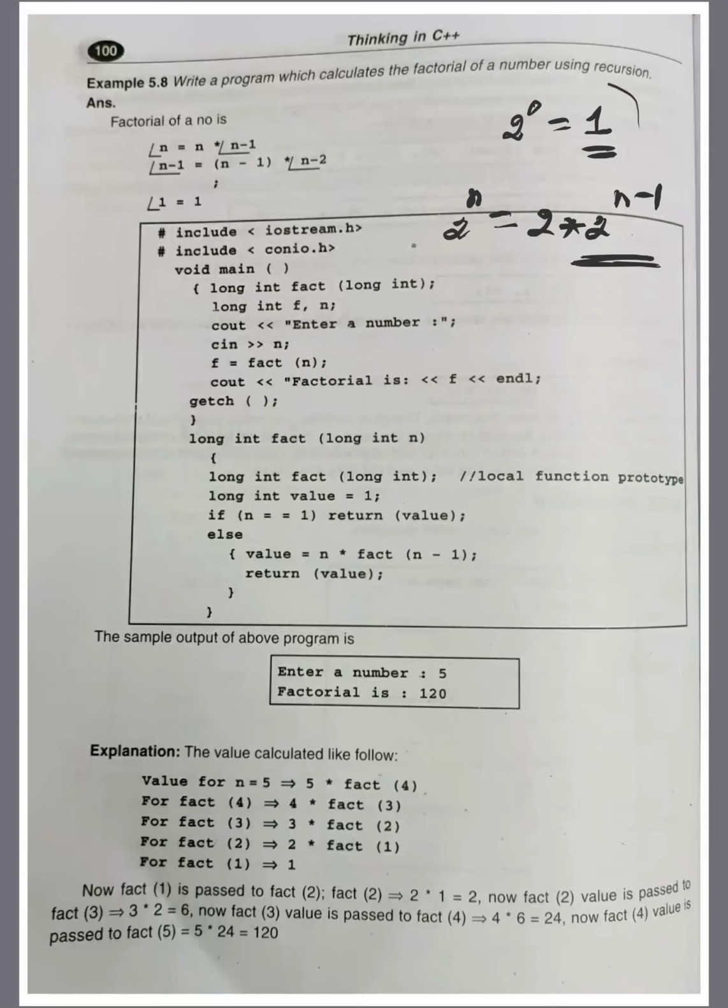So we'll stop where we reach the power of 0, or anything to the power of 0 is 1. ठीक है, तो ये तो पावर के केस में हो गया कि जब भी n की वैल्यू 1 हो जाएगी then we will stop.